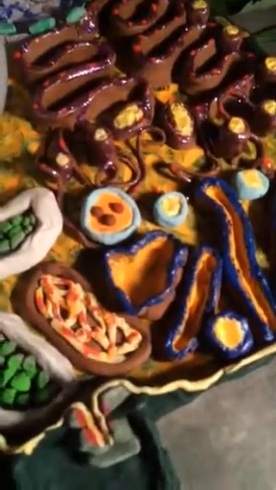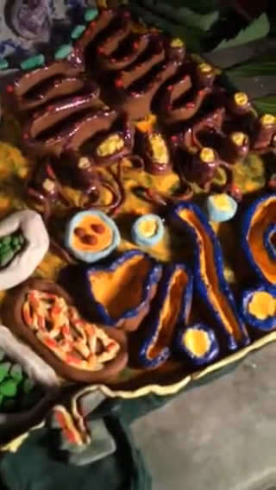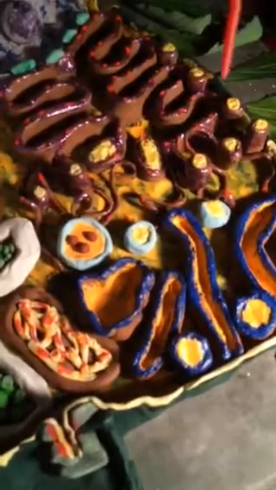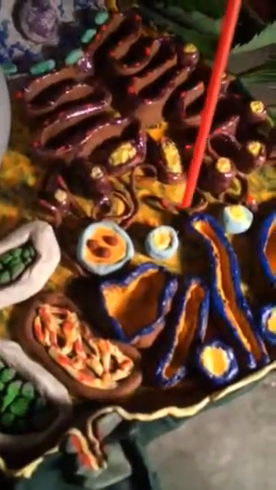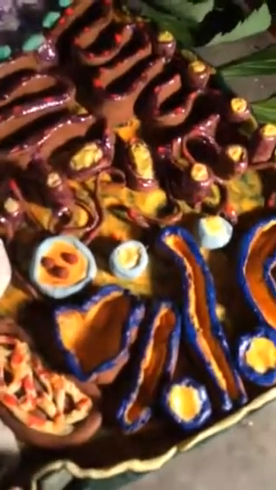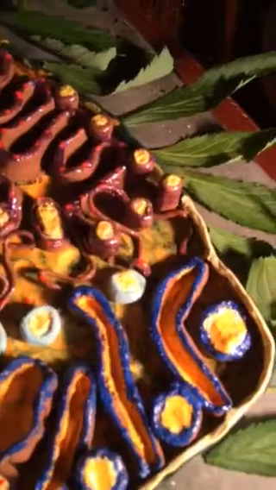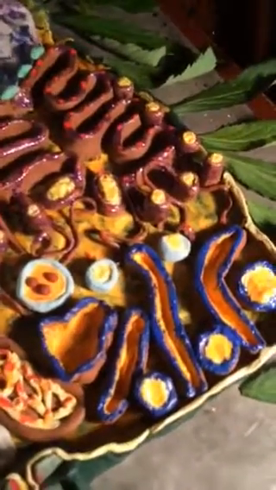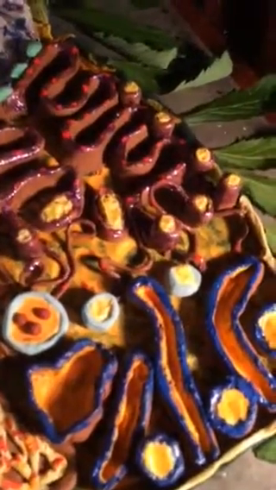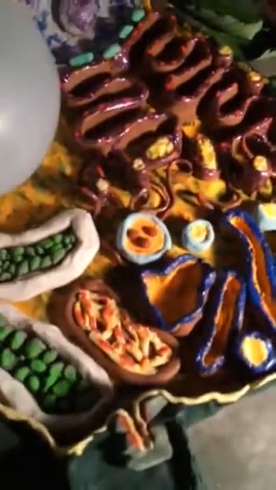Next, I like to talk about the Golgi apparatus, which are these guys right here, and they're organelles consisting of saccules and vesicles that process, package, and distribute molecules about or from the cell.